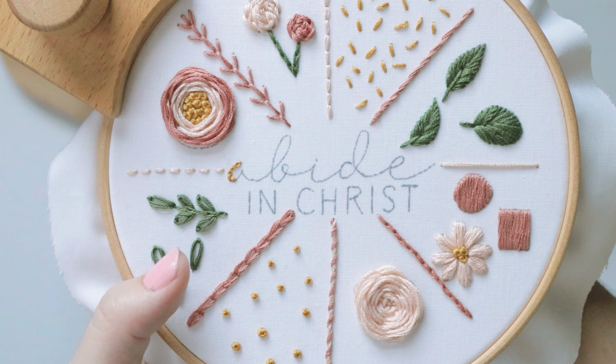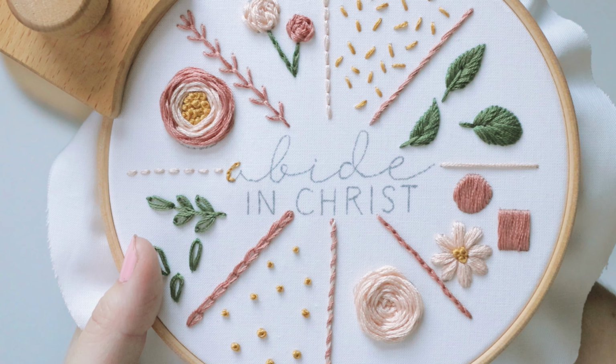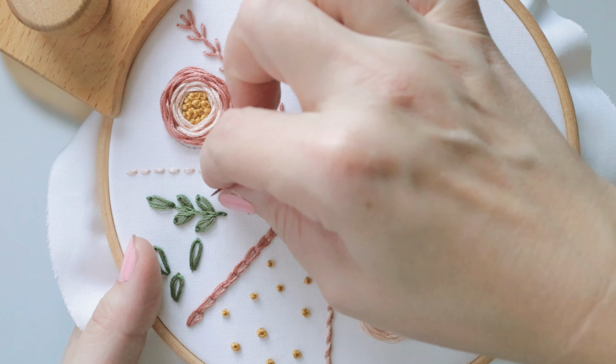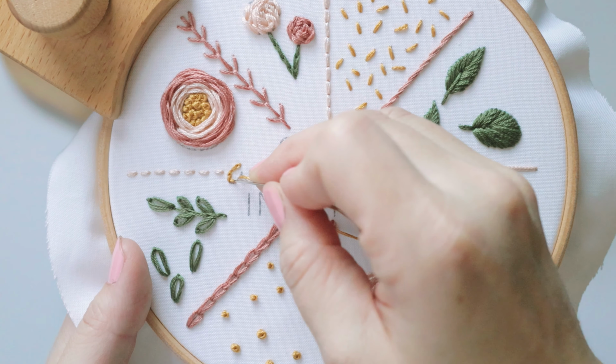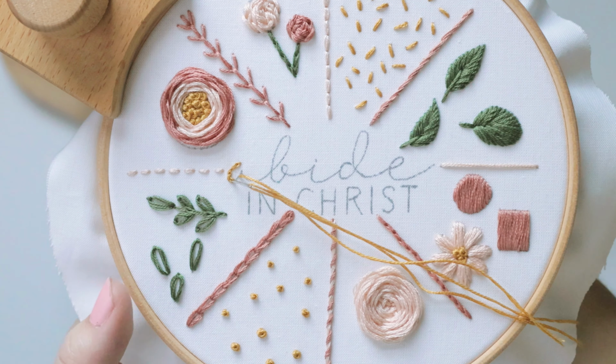So for example, that stitch right there looks a little too straight for me. So when I come up here, I'm going to use my needle to pull that stitch down and pin it in place more of where I want it to be.